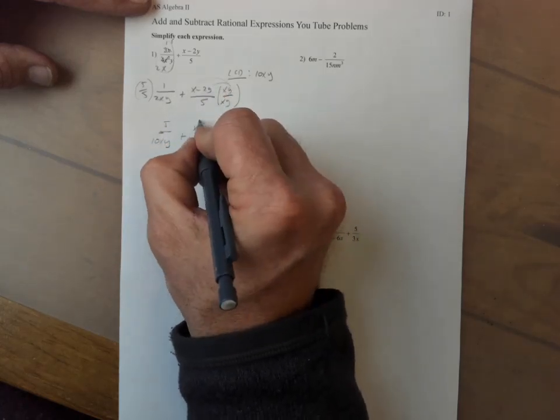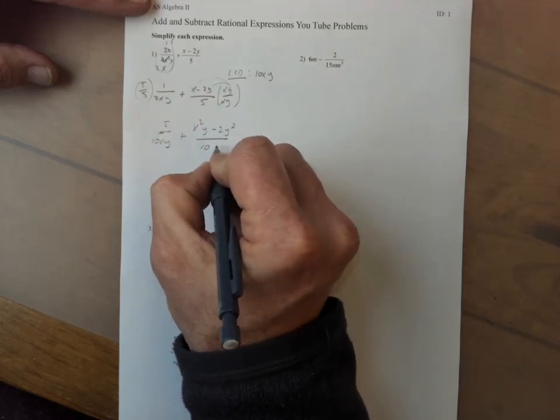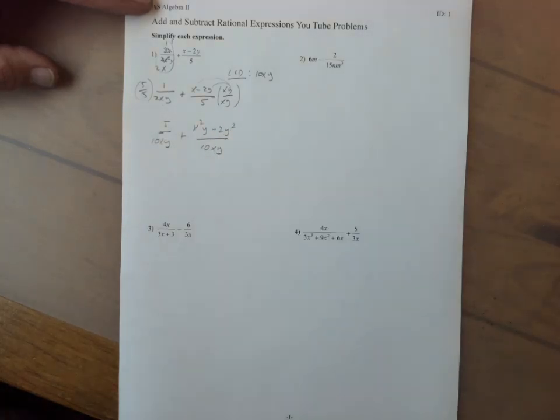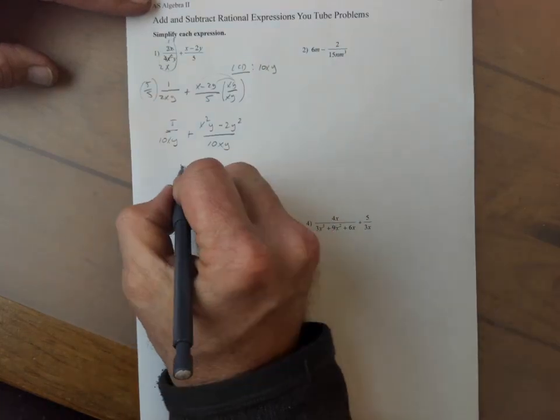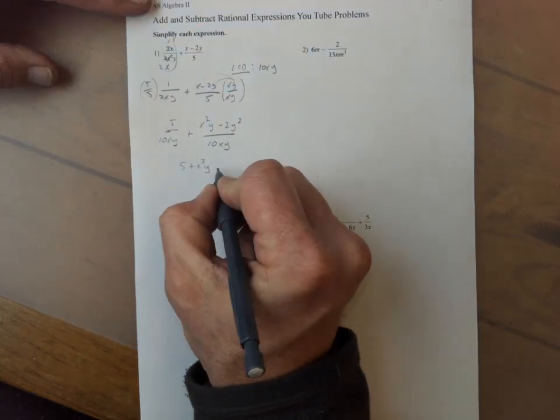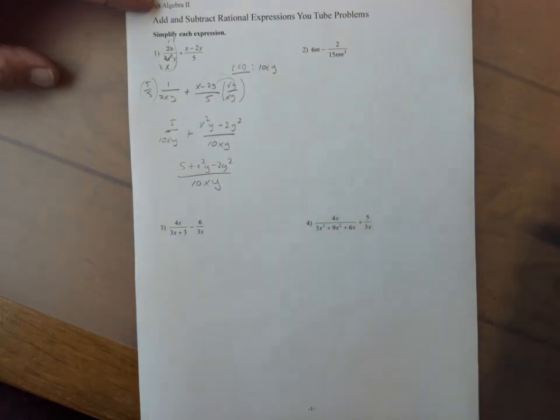So we have x squared y minus 2y squared over 10xy. And then now I can add them, and I have 5 plus x squared y minus 2y squared over 10xy. So hopefully that makes some sense to you there.